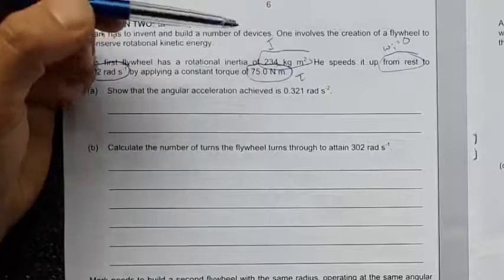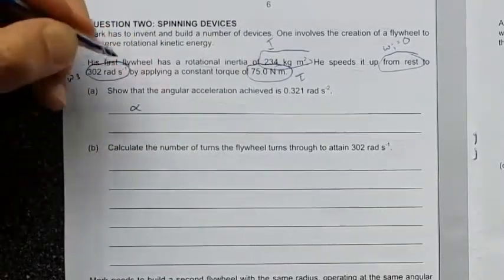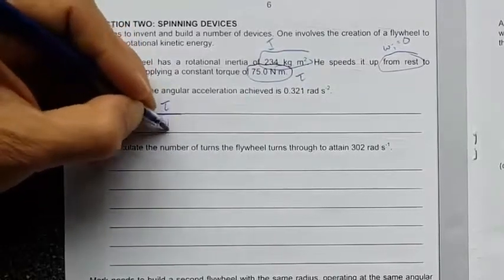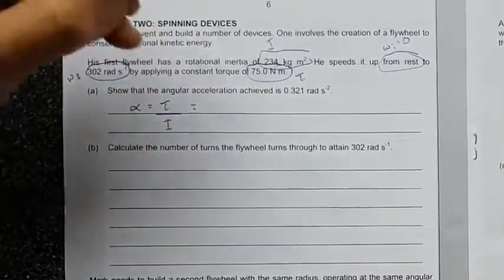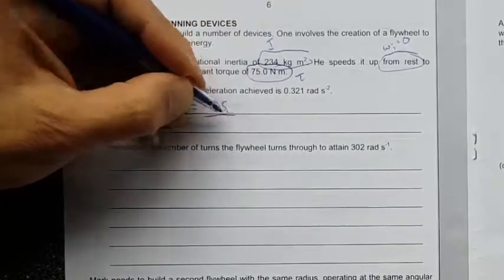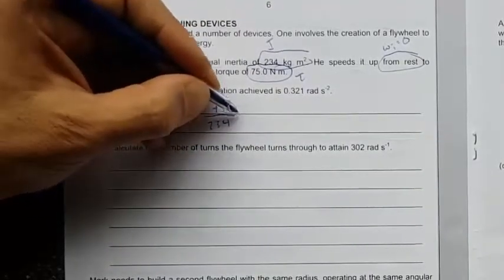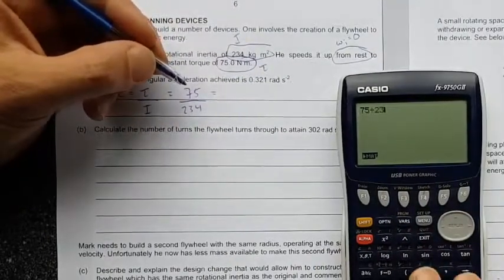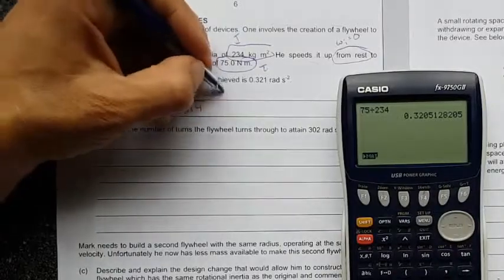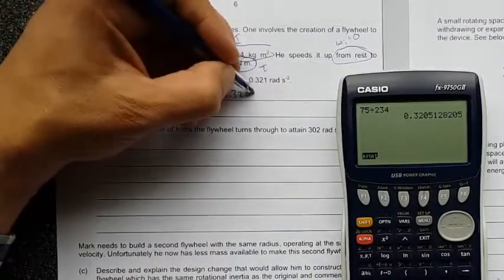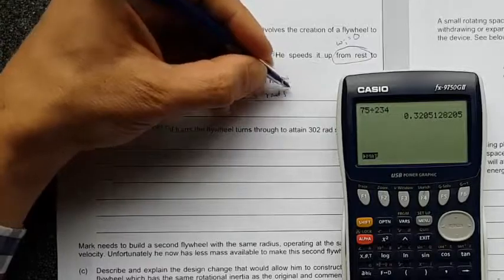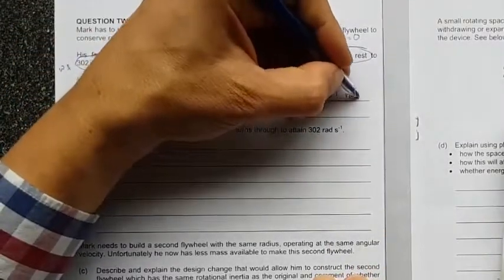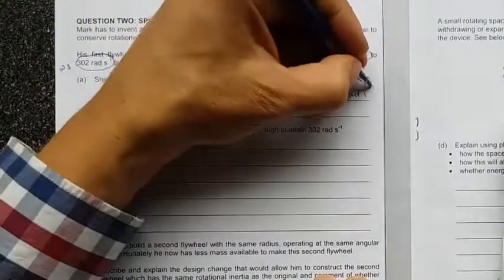So we have I and tau, and we have this relationship between I and tau that gives us alpha. Alpha is equal to the torque applied divided by the rotational inertia, which gives us 75 over 234, which gives us 0.3205, which is equal to 0.321 radians per second, which is what we wanted to show. Whoops, radians per second squared.